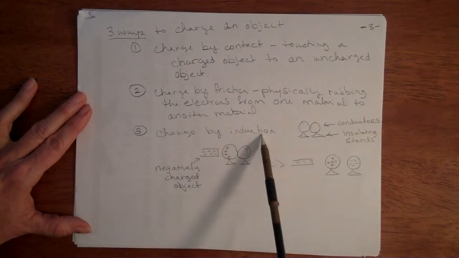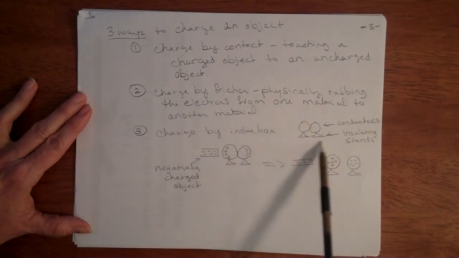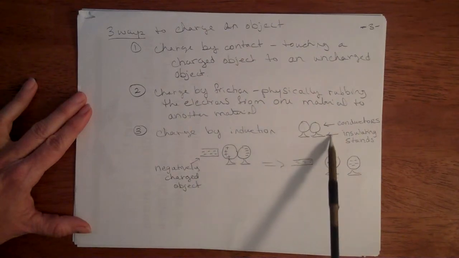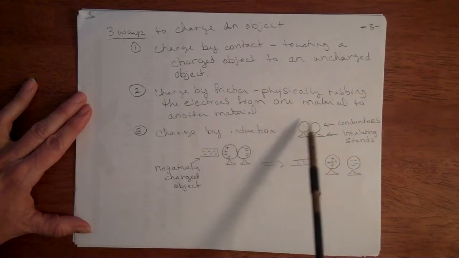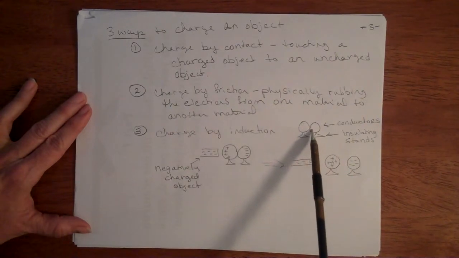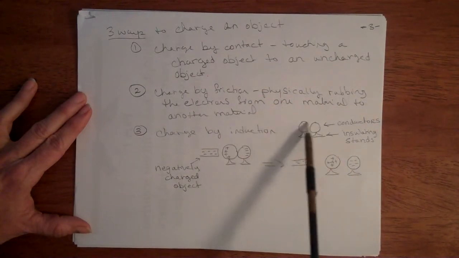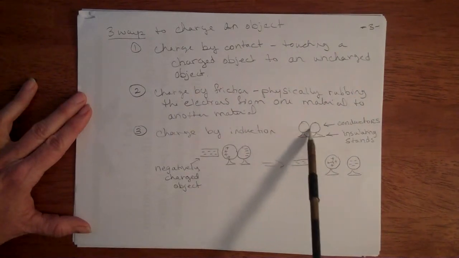The third example is charge by induction. So if we start off with two metal spheres on insulating stands, as you see here, in physical contact with one another, they're both neutral. The electrons within each material, if these two are physically touching, don't really see two individual surfaces. They just see one big piece of metal that they're free to move around.